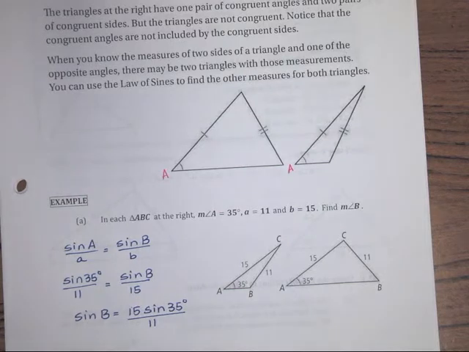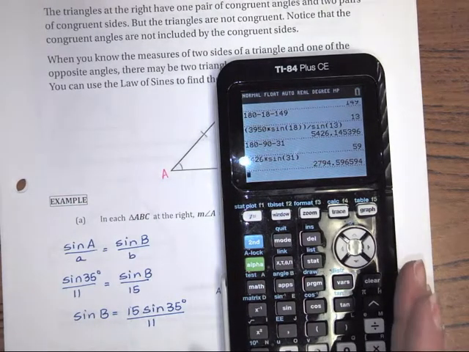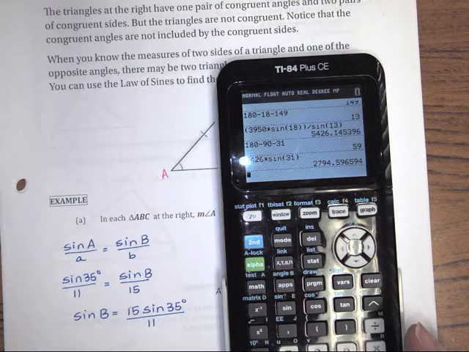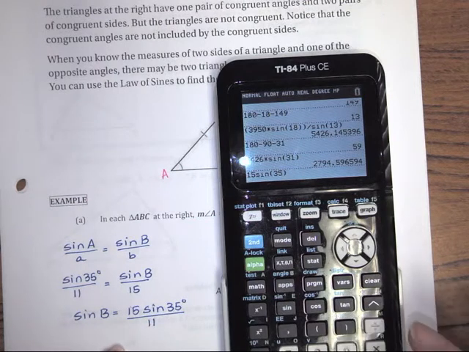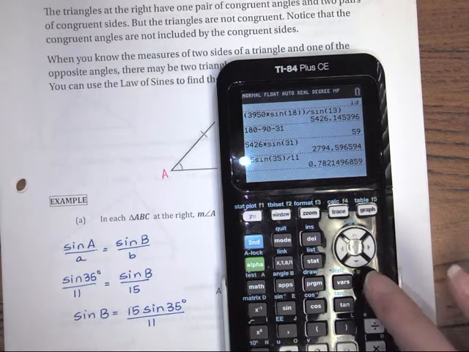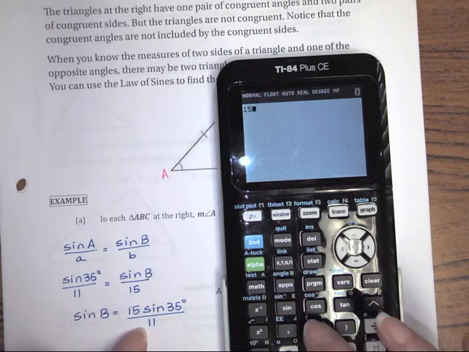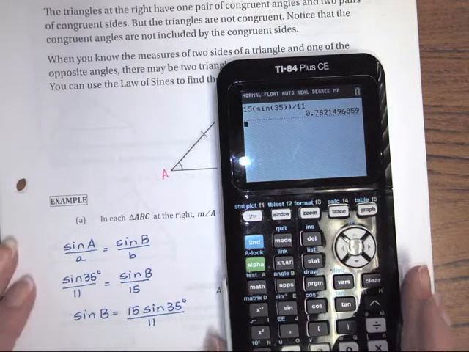Okay, and let's figure out what that is. Couldn't you do cross product? You can, and you'll get the exact same thing. All right, so 15 sine 35 divided by 11. Hang on, I'm worried about my use of parentheses. There we go. Okay, 0.7821.